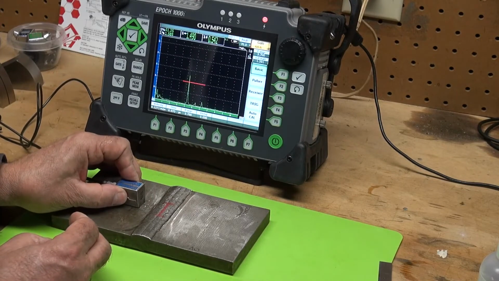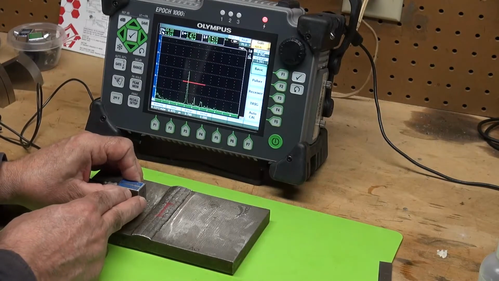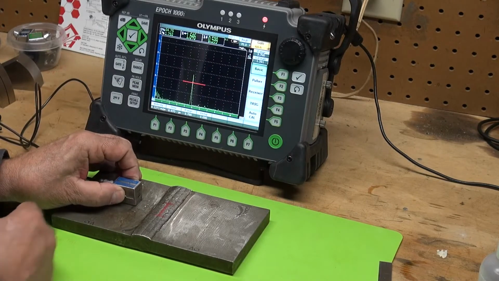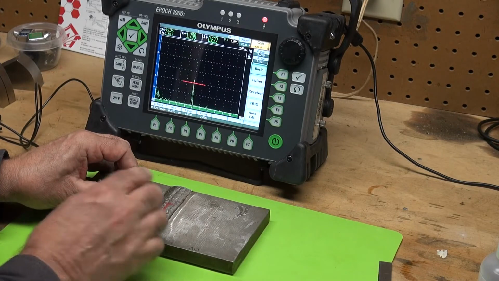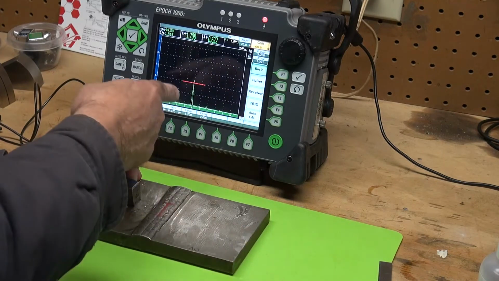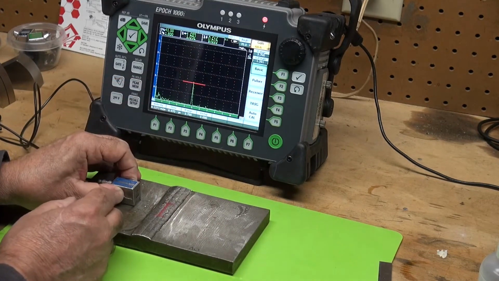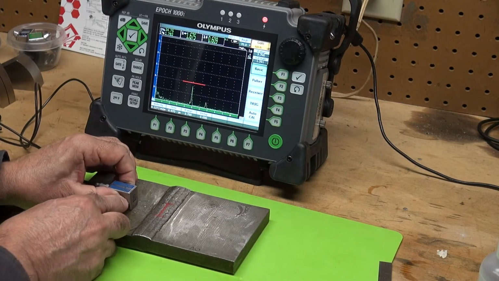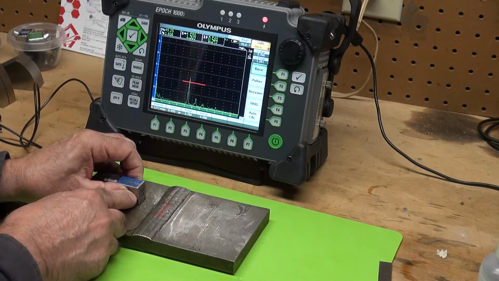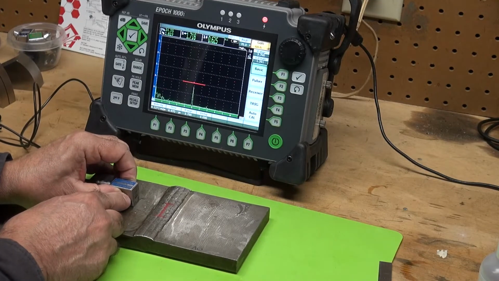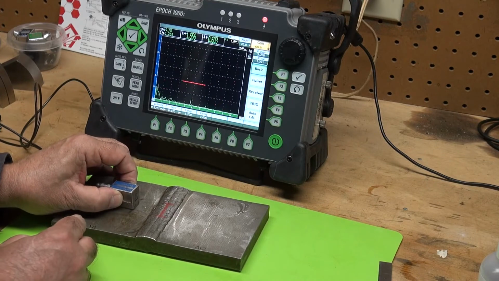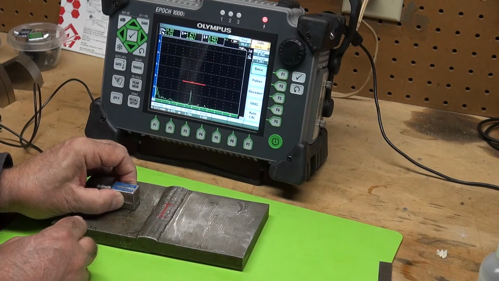My range is 3.7 inches, so the ID of this weld will show up right at mid-screen. So right there, I'm looking right about in the middle of that weld and seeing that lack of root penetration.